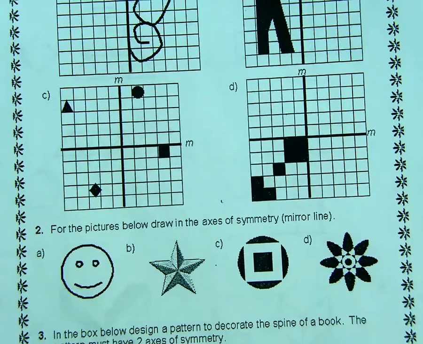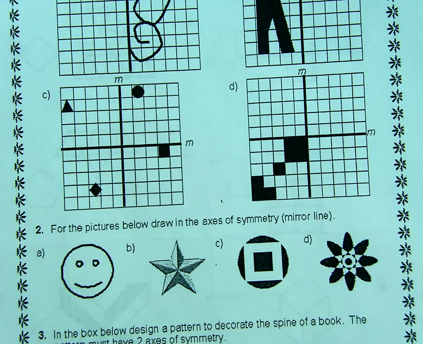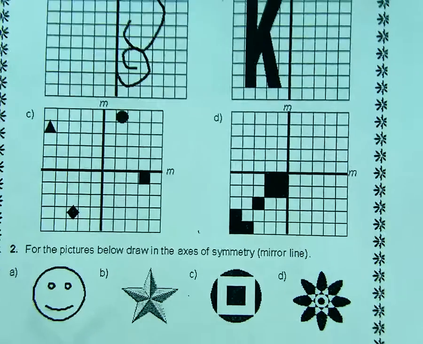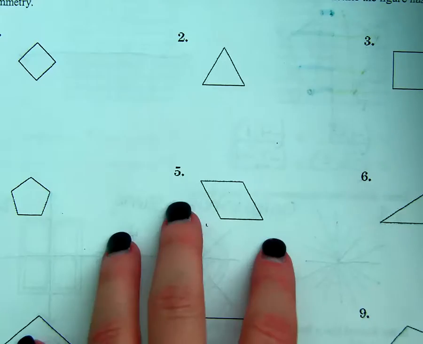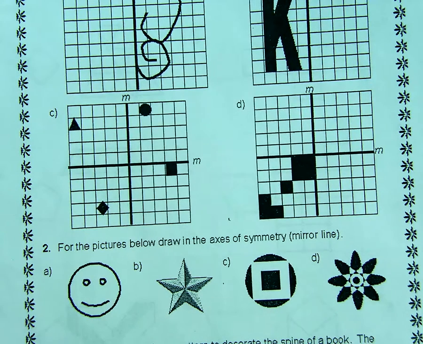Once this is finished, please work on Study Island. If you did not complete any work from yesterday, please go back and do that. Remember, this packet will be due Monday when I come back.